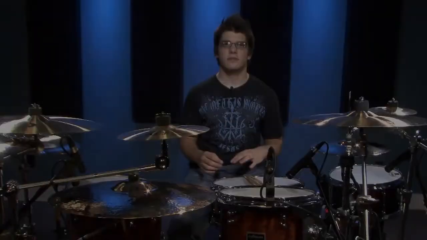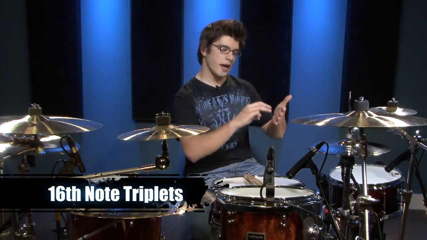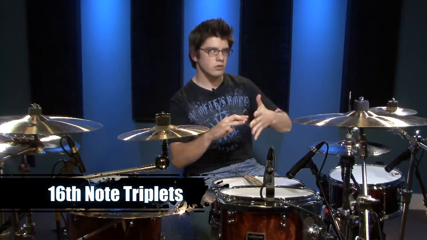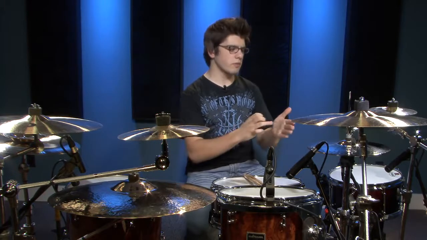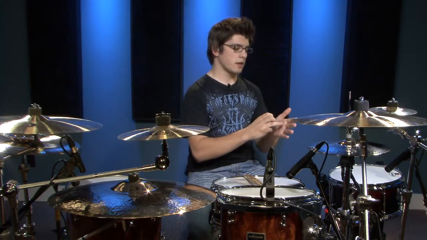Okay, next is 16th note triplets. What happened when we moved from eighth notes to eighth note triplets was that there are 3 eighth note triplets in the space of 1 quarter note. So with this, there are now 6 16th note triplets in the space of 1 quarter note. This is exactly the same process. I think you get what I'm getting at. You know how this is progressing. What happened going from quarter notes to eighth notes is now happening when we move from eighth note triplets to 16th note triplets. It's the same process.